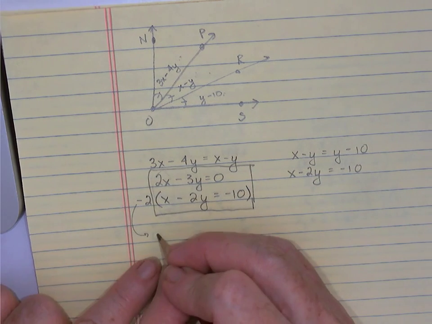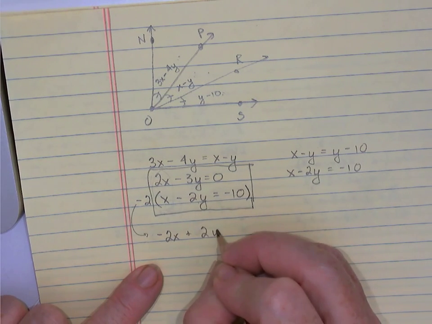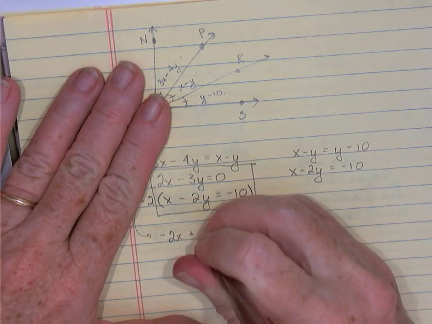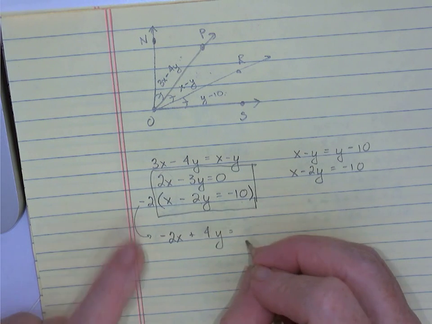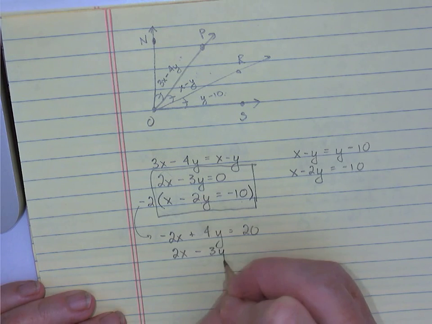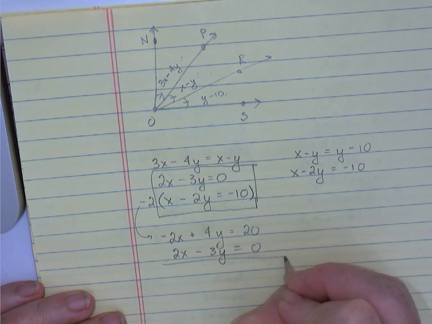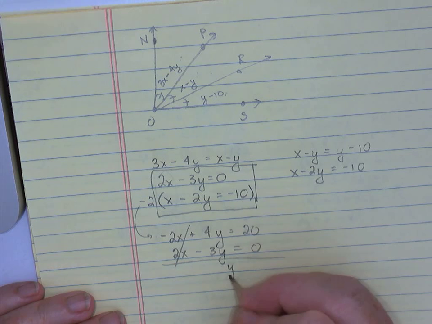So that's going to become negative 2x plus 4y is equal to positive 20. We have 2x minus 3y is 0. When we add these two things together, the x's are out of there. We're just left with a single y is equal to 20.